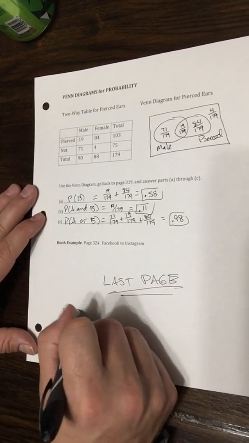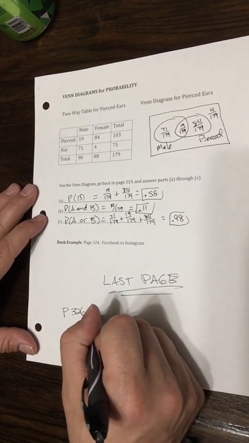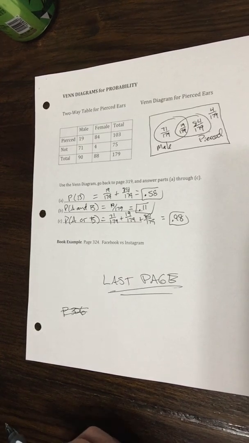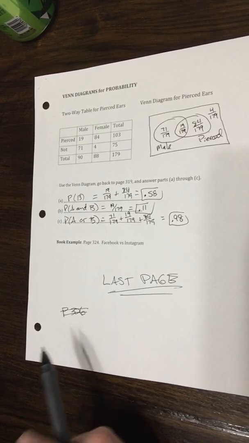Your homework is on page 326. I'll tell you what, I'm going to skip this for now because I want to add stuff from that website. So I'm going to put your homework on Canvas.